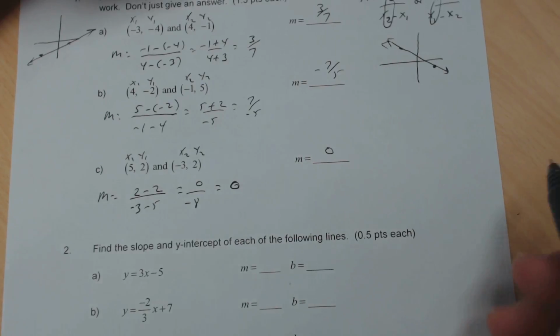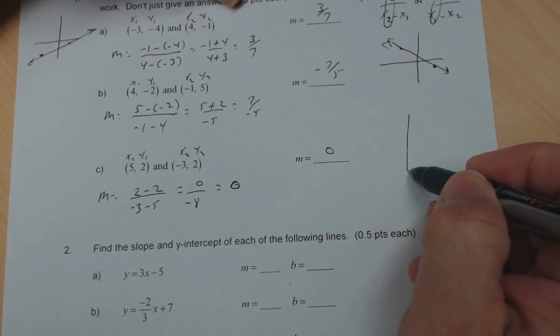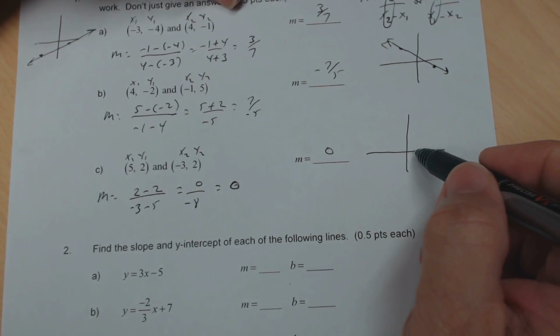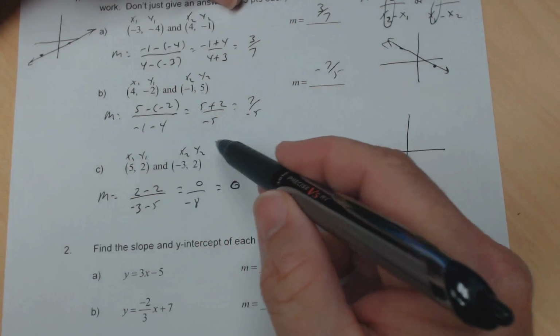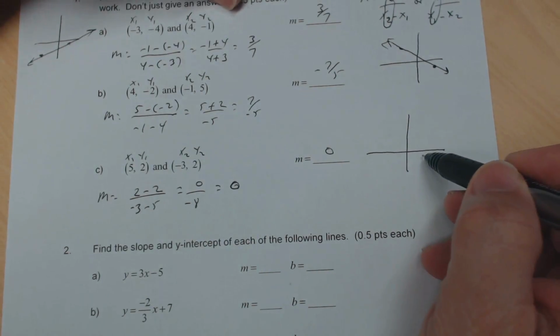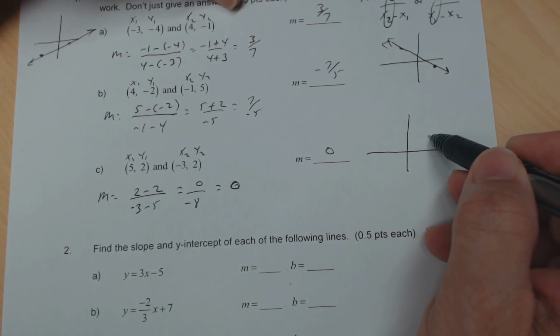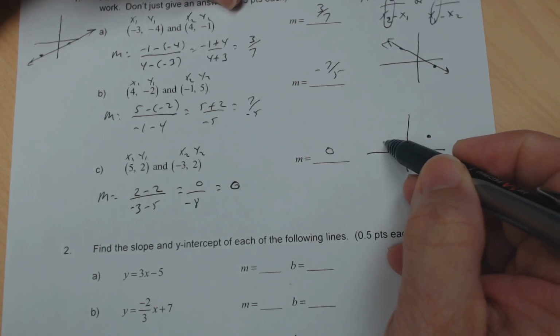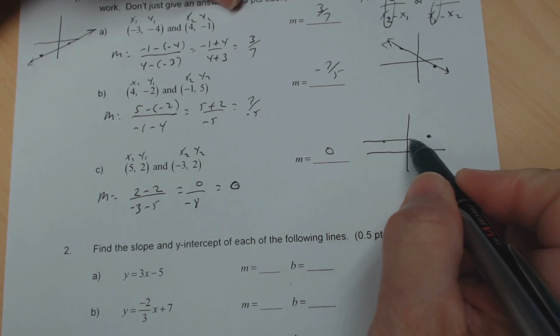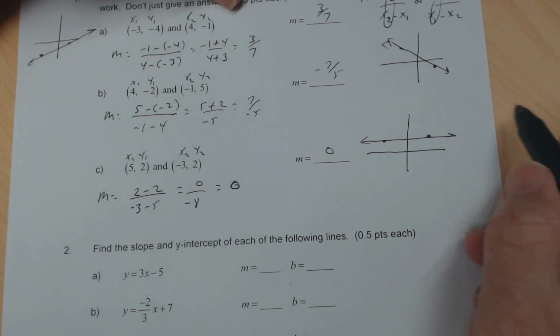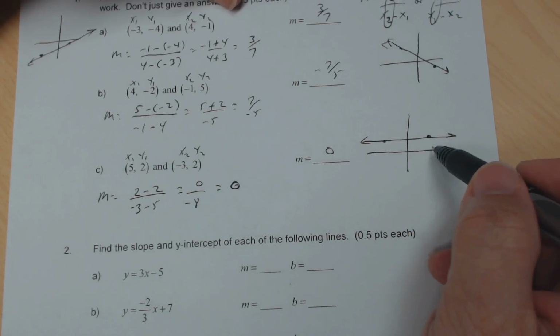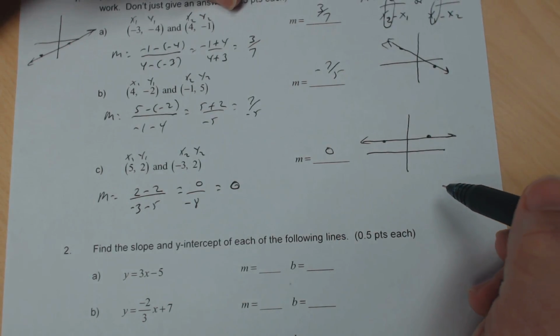The slope is 0. Now let's see what kind of line we get if the slope is 0. Well, if I quickly plot those 2 points and draw the line, 5, 2 is, let's say, here. Negative 3, 2, let's say, is here. And when I graph that line, it's a horizontal line. And remember, the slope of a horizontal line is 0.